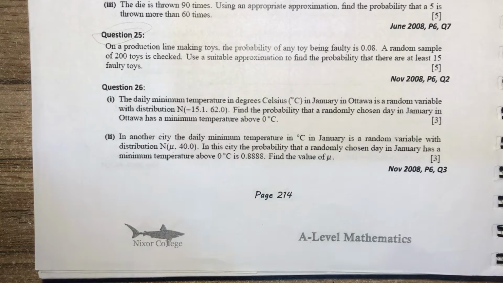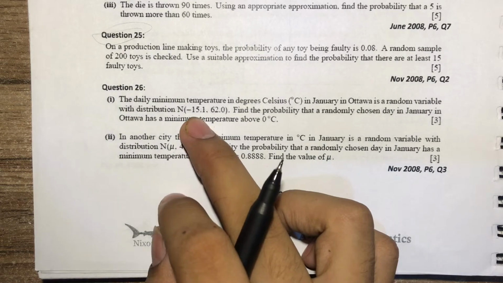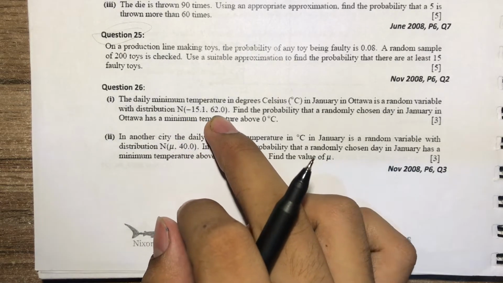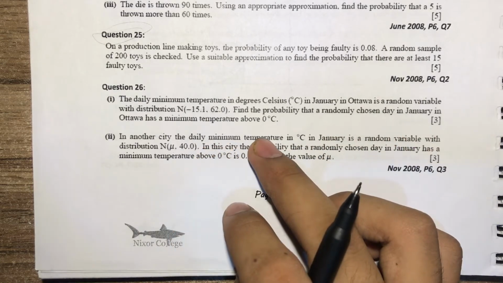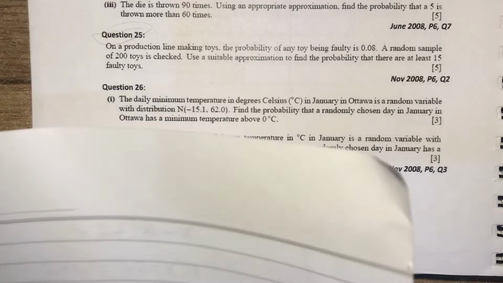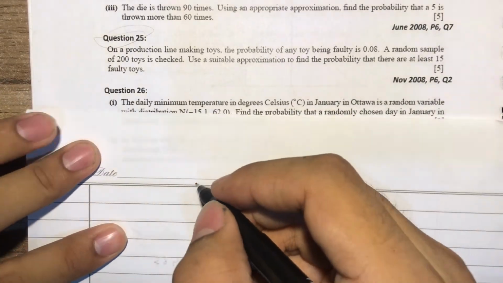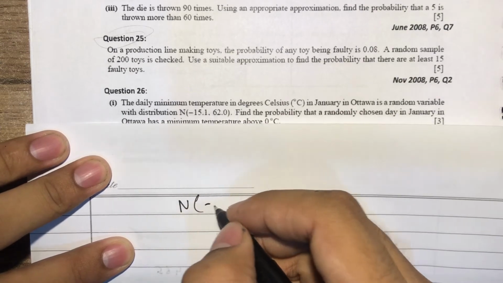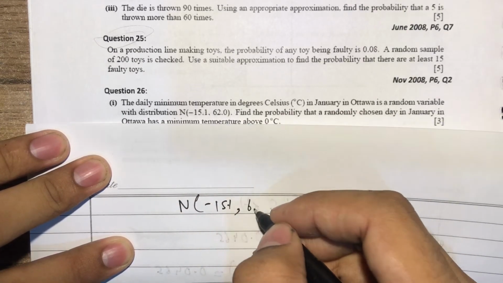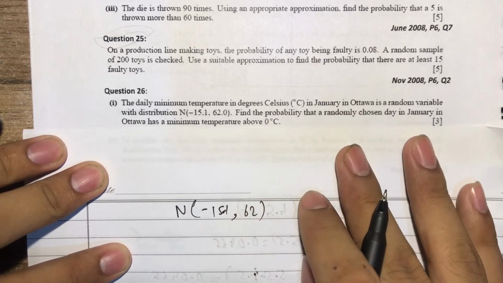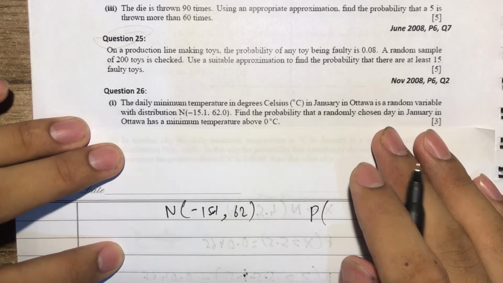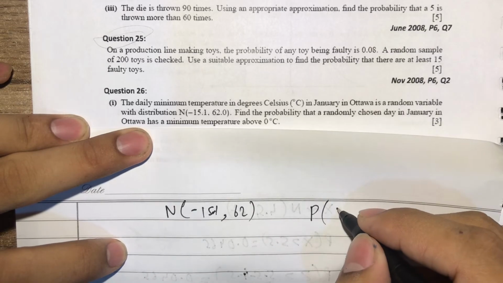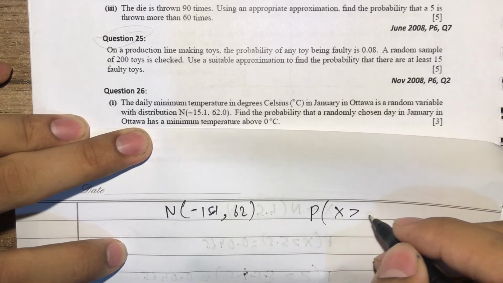with distribution N, that is negative 15.1 as mean and 62 as the variance. And the probability that a randomly chosen day in January in Ottawa has a minimum temperature above 0 degrees Celsius. So we have a normal with negative 15.1 as mean and 62 as the variance. We have to find the probability that the minimum temperature is above 0 degrees Celsius. So x is greater than 0.